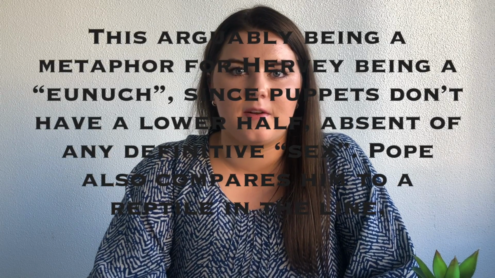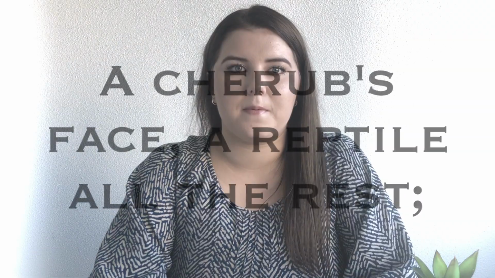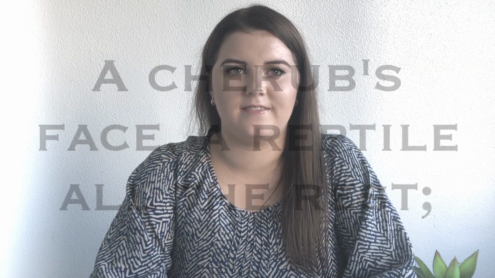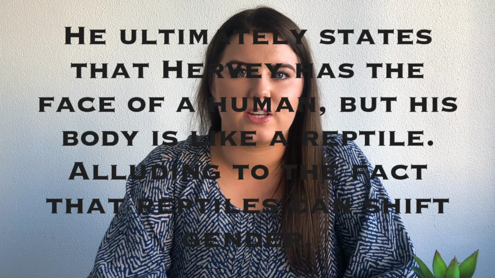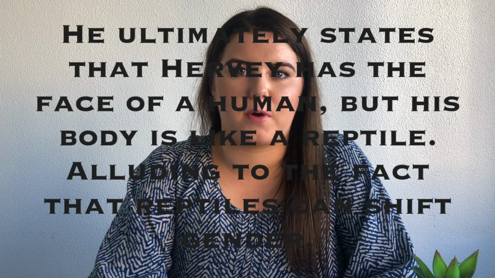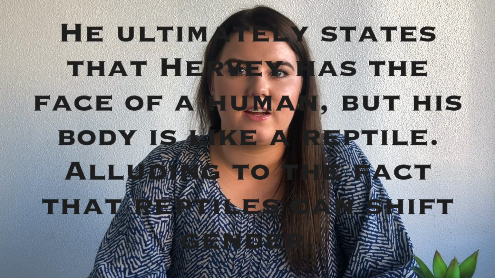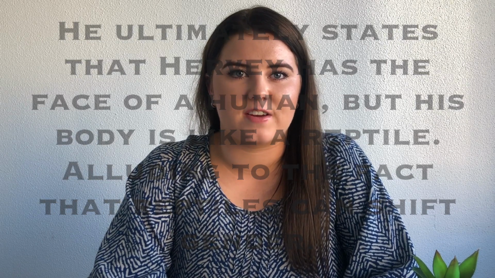Pope also compares him to a reptile in the line, "A cherub's face, a reptile all the rest." He ultimately states that Hervey has the face of a human, but his body is like a reptile, alluding to the fact that reptiles shift gender. It's also a double entendre for calling him a snake.